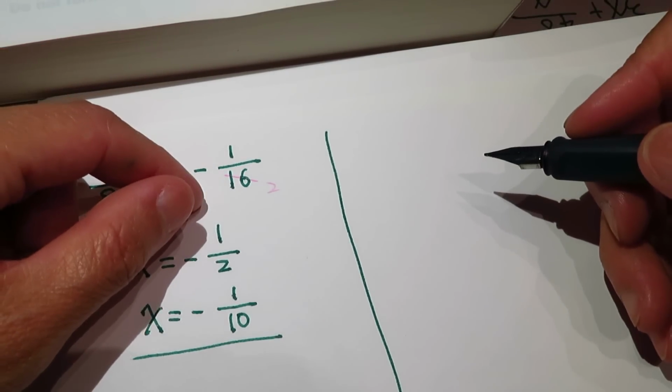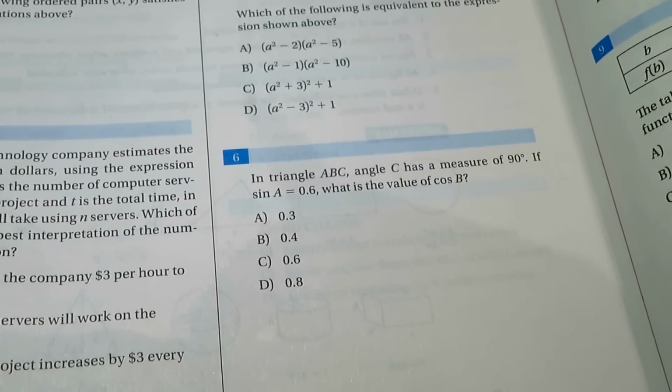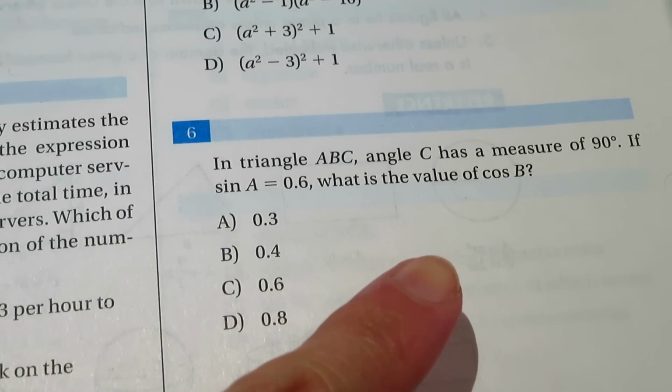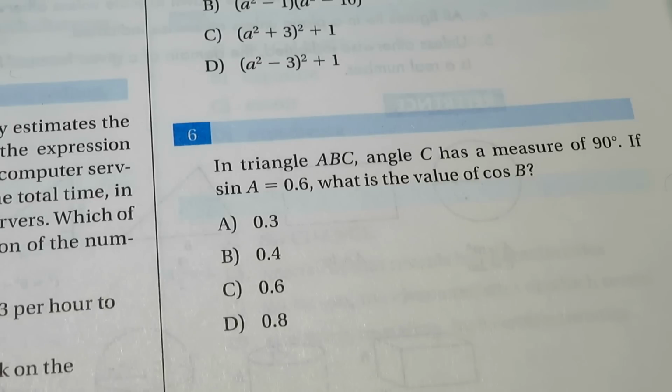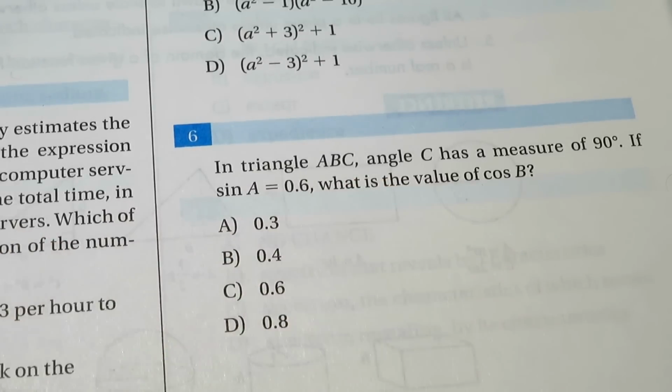Okay, in triangle ABC, this one we need to read again also. In triangle ABC, angle C has the measure of 90 degrees. If sine A equal to 0.6, what is the value of cosine B? You know that in a triangle, if one angle is 90 degrees, the other two angles are complementary. They complement each other and make 90 degrees together. So the sine of one acute angle is the cosine of the other acute angle. So sine A equal to cosine B.